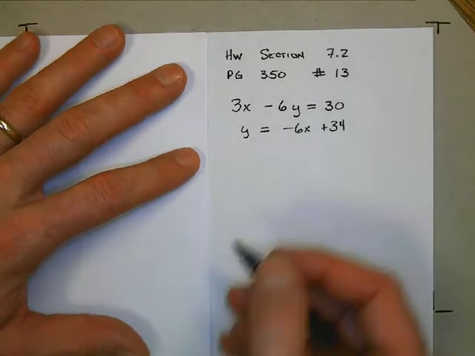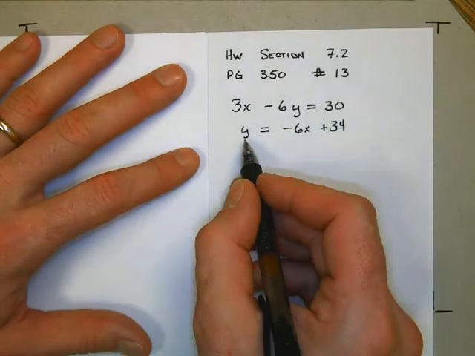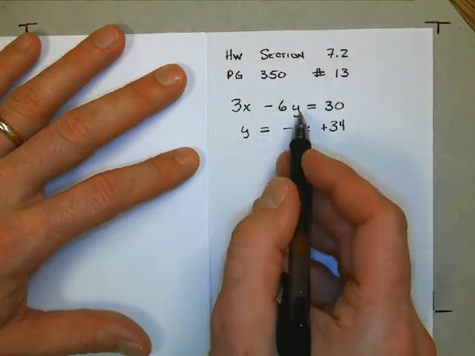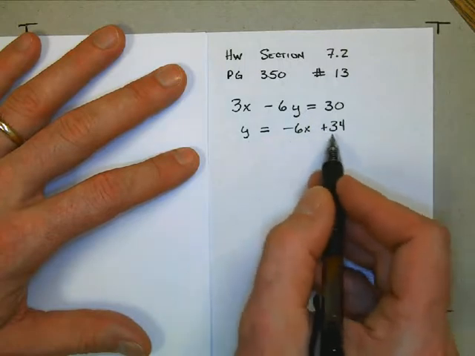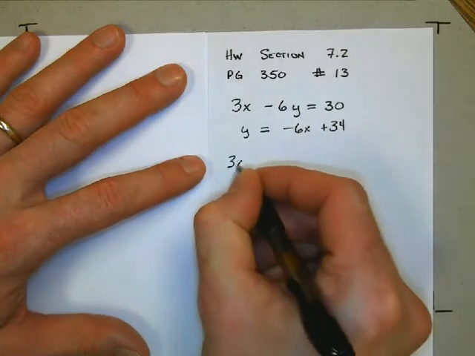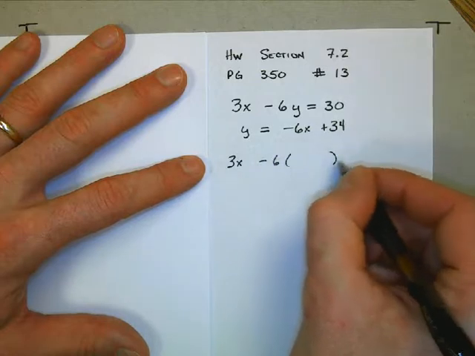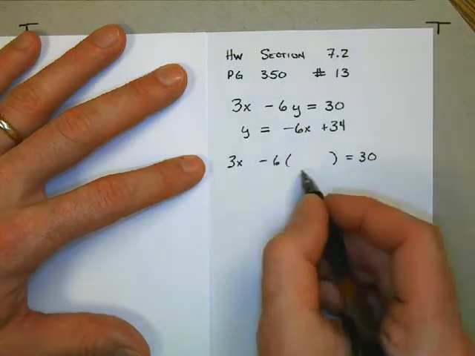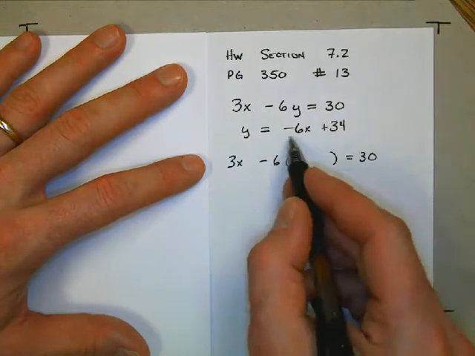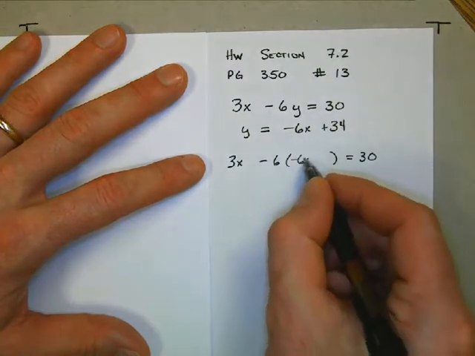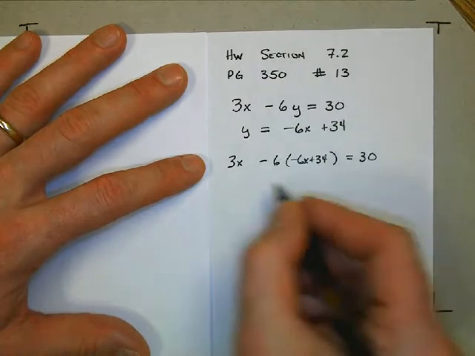Since the second equation is solved for y, we're going to take the y in the first equation and replace it with the value of the y in the second equation, which is negative 6x plus 34. So, we take 3x minus 6 parentheses equals 30. This parentheses represents the y value in the first equation and is going to be replaced with the negative 6x plus 34.